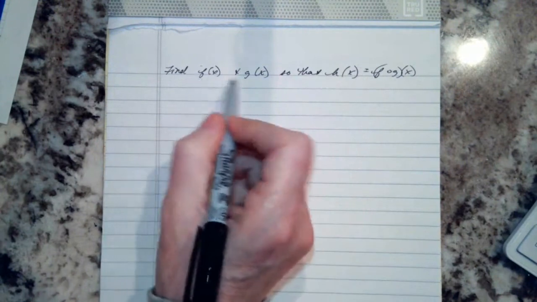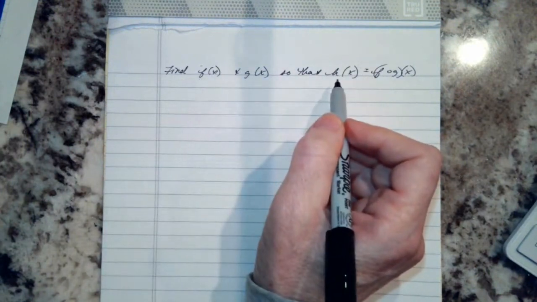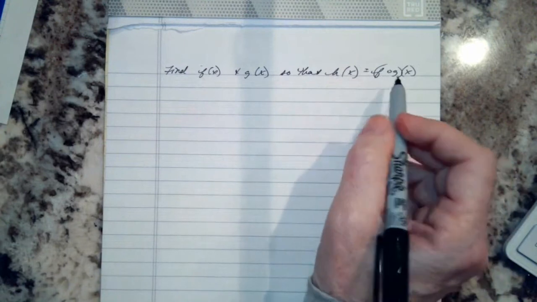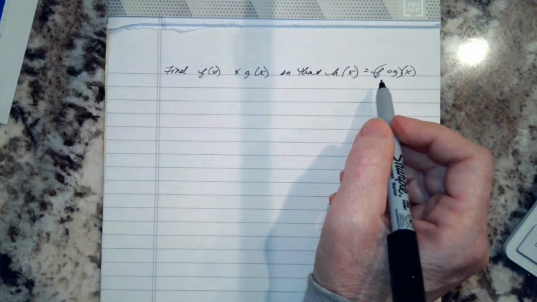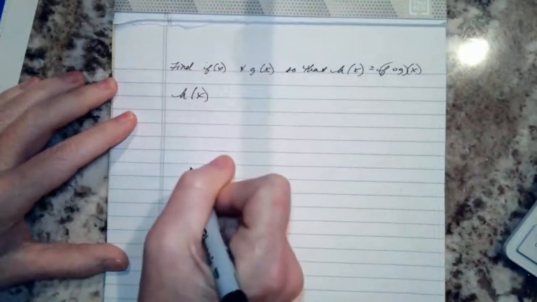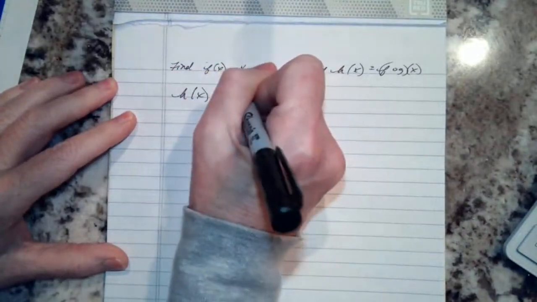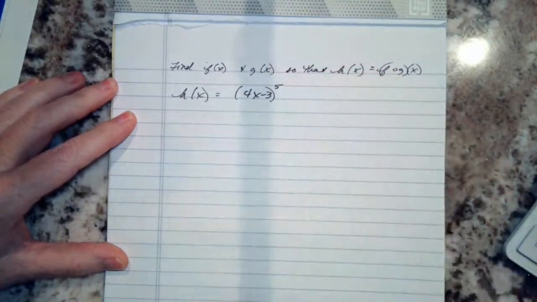So what we want to do is figure out what the parts are. They're going to give us the completed f composed of g of x, and we want to break it down. What was the f? What was the g? Let me show you the first time. You'll see that the second time is very easy once you get shown. So our final put together composition looks like this: (4x minus 3) to the 5th power.